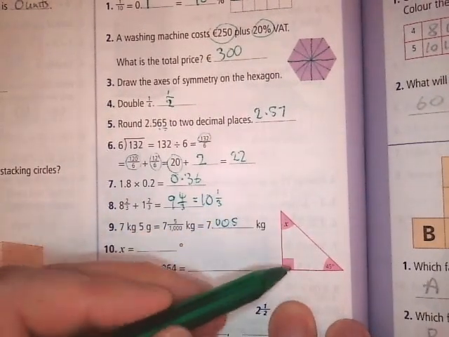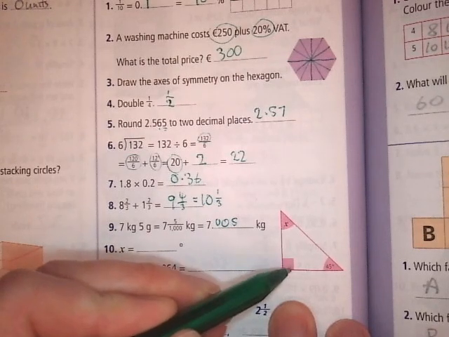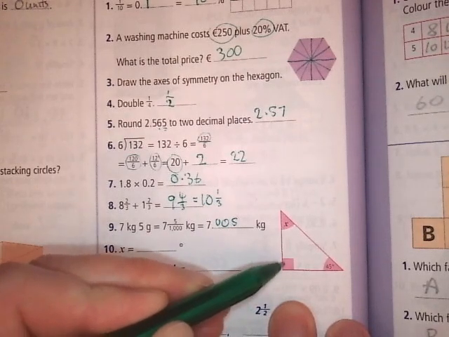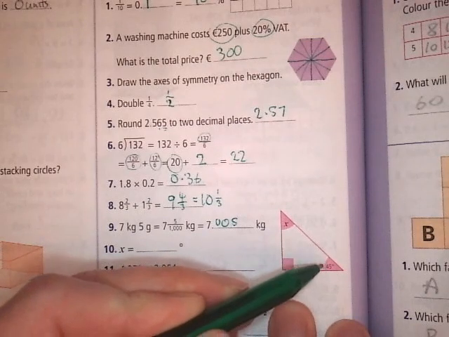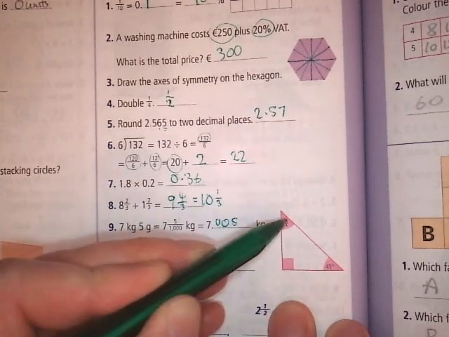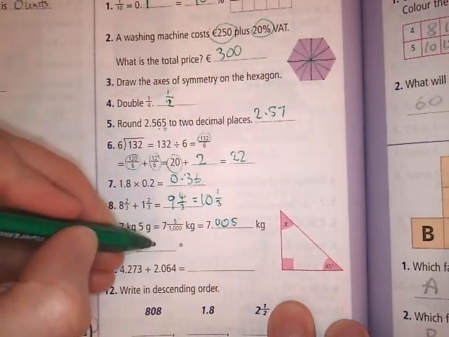Question number 10, x equals how many degrees? This is our x up here. We know that this is 90 degrees because it's got that square symbol there. That means it's a right angle. So that's 90. That's 45. The 3 of them added together have to be 180. That means that x is also 45.